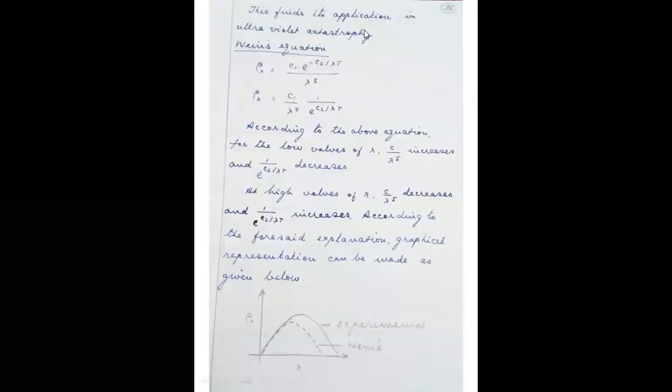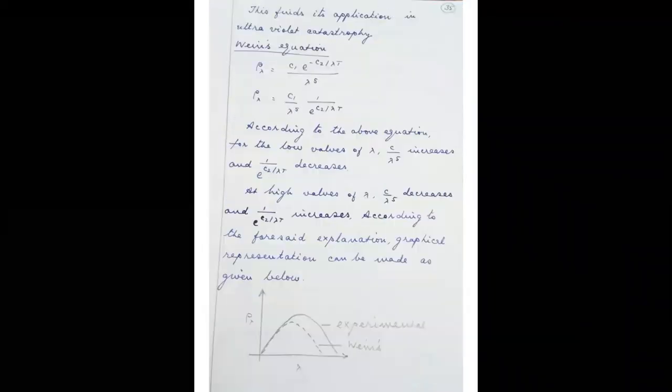And Wien constructed another equation with the same assumption. The Rayleigh-Jeans failure finds its application in the ultraviolet catastrophe. If you think of Wien's equation, he wrote rho lambda is equal to C1 by lambda power 5, times 1 by e power C2 by lambda T.